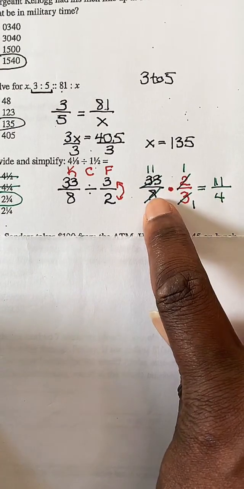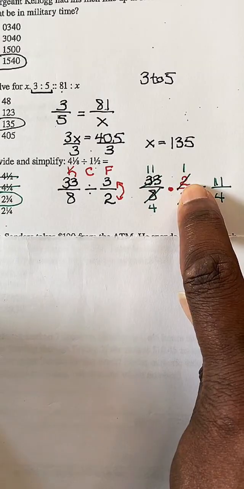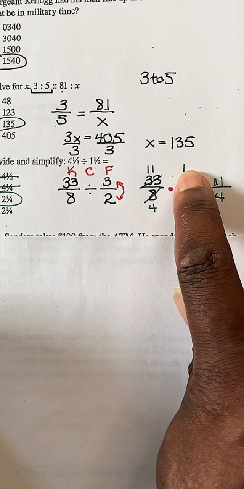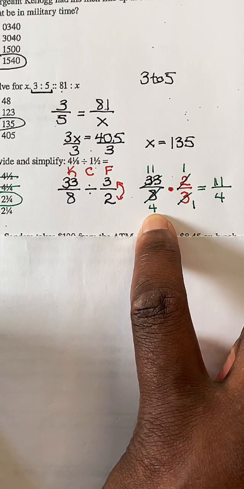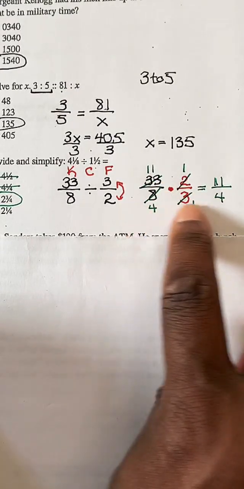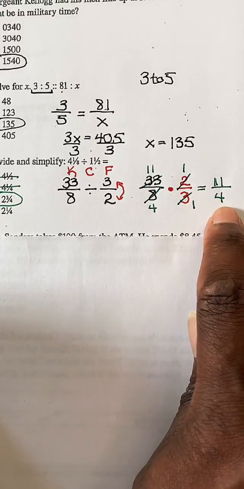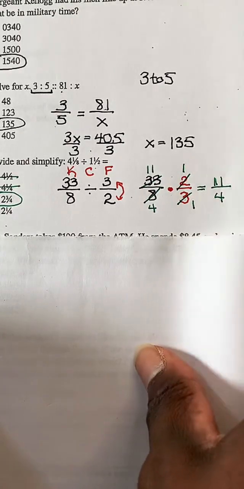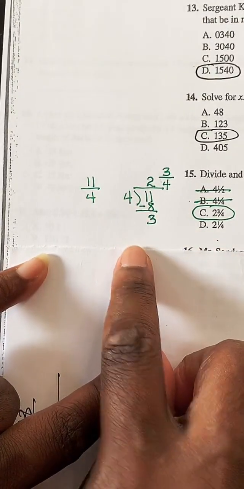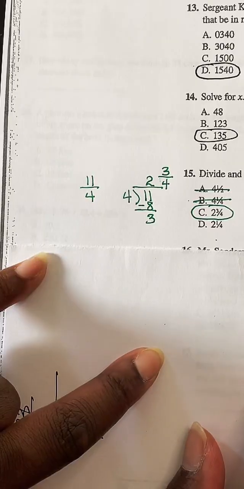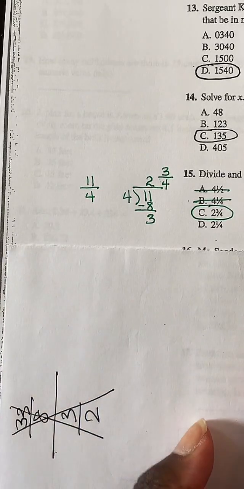What 2 and 8 has in common is a 2. 2 divided by 2, that's where the 1 came from. And 8 divided by 2, that's where the 4 came from. So if I multiply straight across, I got my 11/4. Then, I need to carry it over here because I ran out of room. Then I divide my 11/4. Okay. All right. Cool.